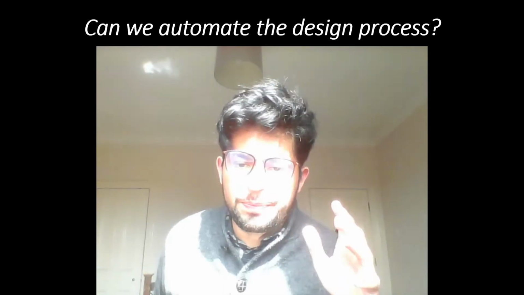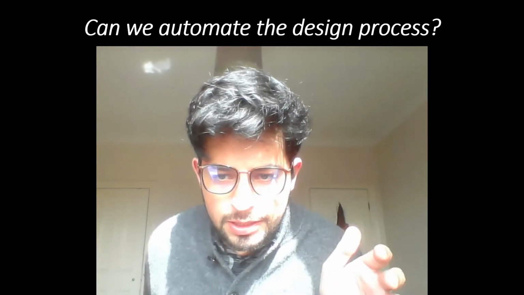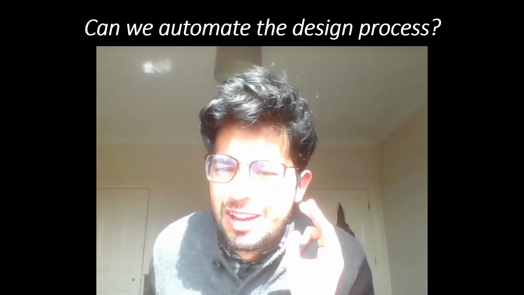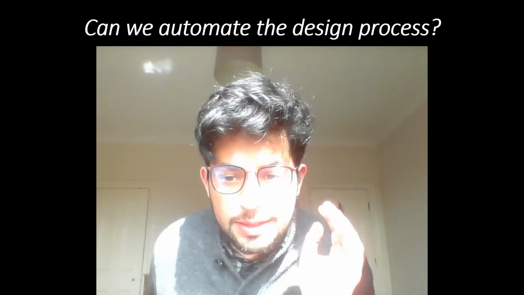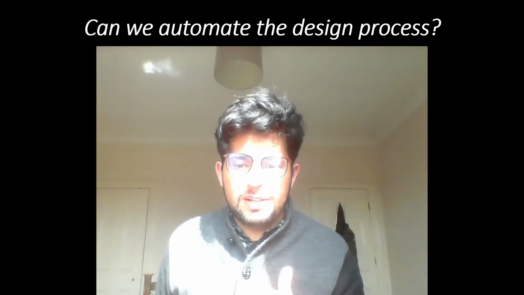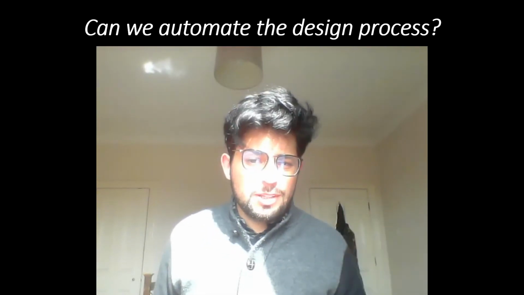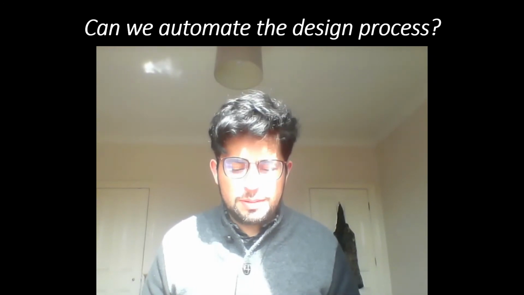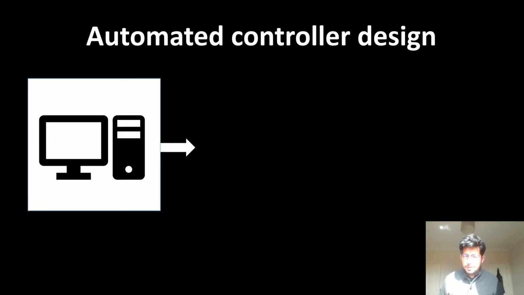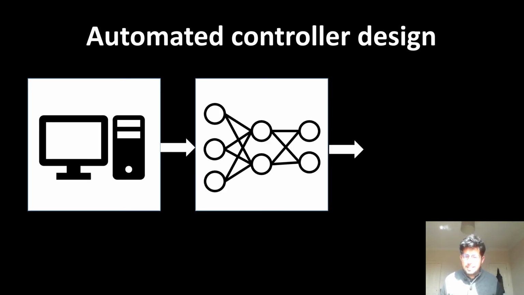Okay, we have seen the advantages and the disadvantages. But the question here is, can we automate the design process? And the answer is yes. There are many different methods, and I'm just going to mention one here, and then we can see how this can be achieved. In the automated controller design, you have a computer instead of the human, and the computer decides what kind of controller you need. Most of the time, people use neural networks for this kind of controllers.